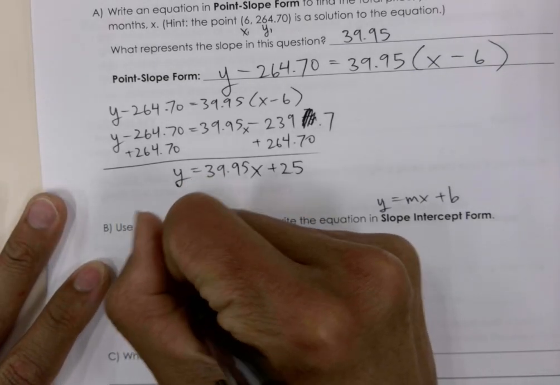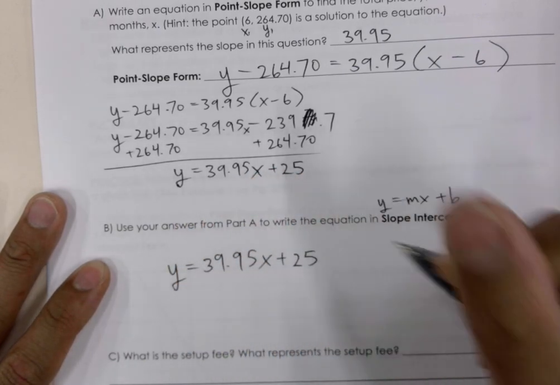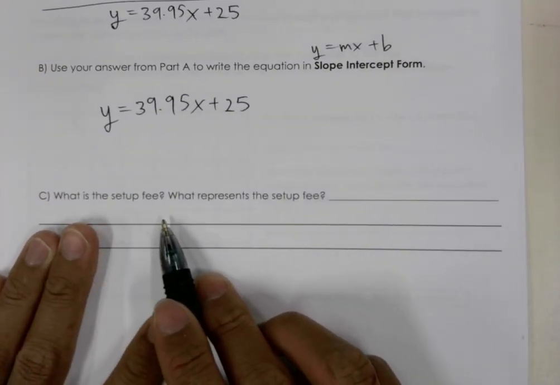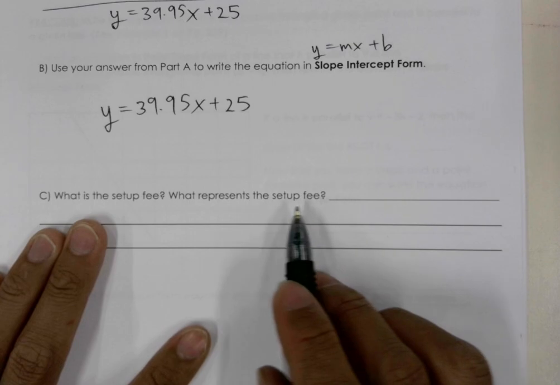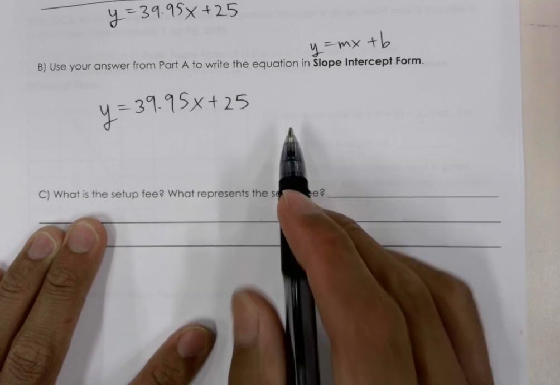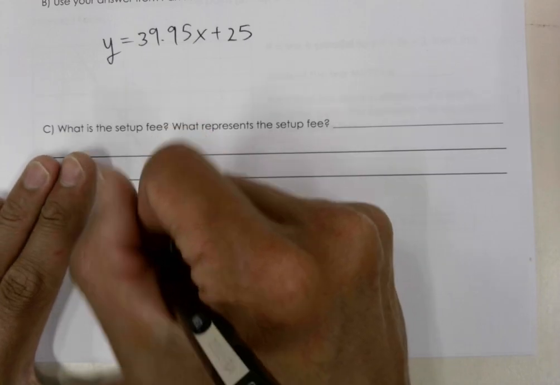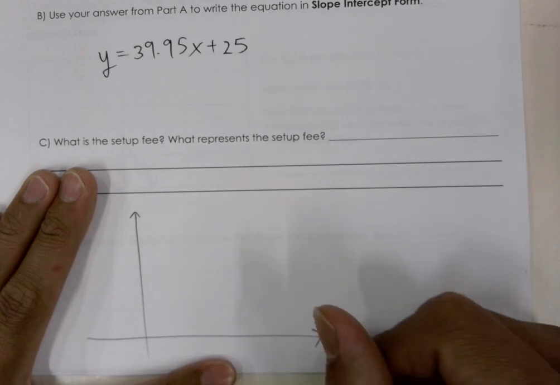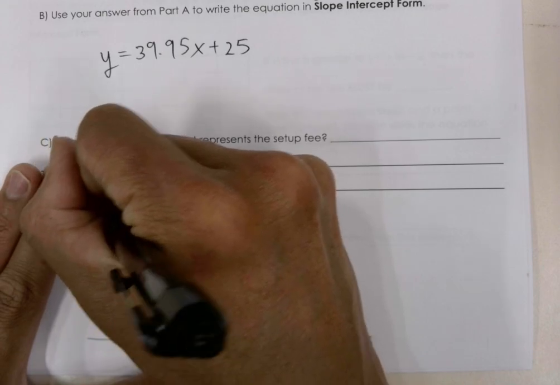So I'll write it here. y is equal to 39.95x plus 25. So now the last question is, what is the setup fee? What represents the setup fee? An easy way to figure out what that is, is to graph this equation. So let's do that down here at the bottom. We'll have our x-axis and our y-axis. Remember, our x-axis is the number of months, and the y-axis is the total price.